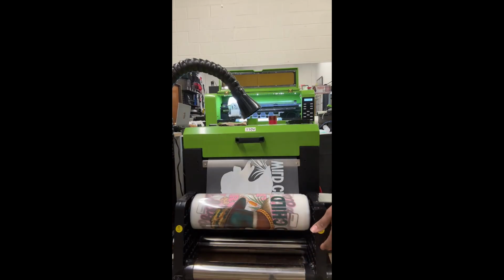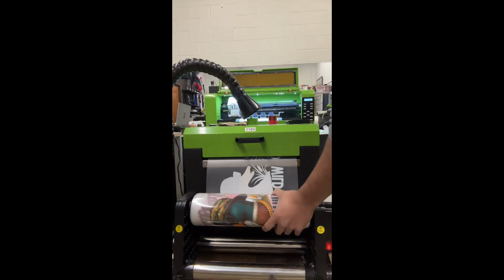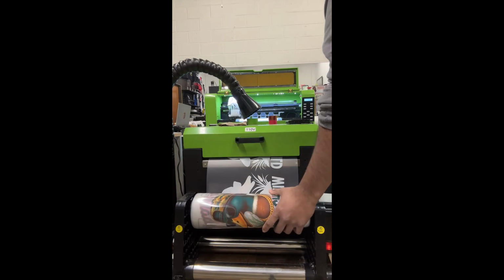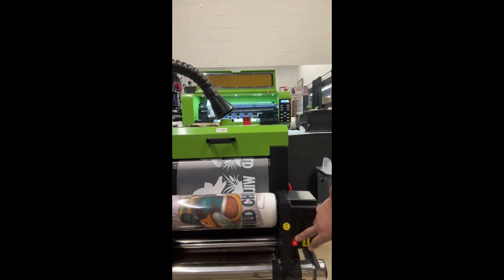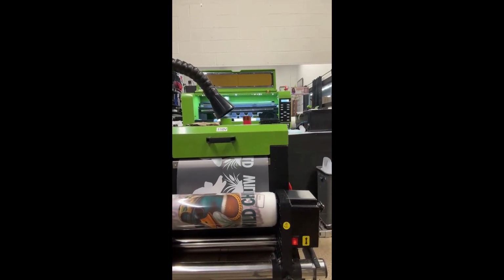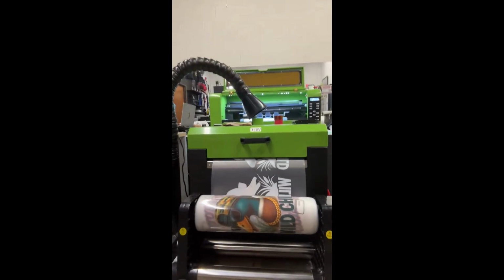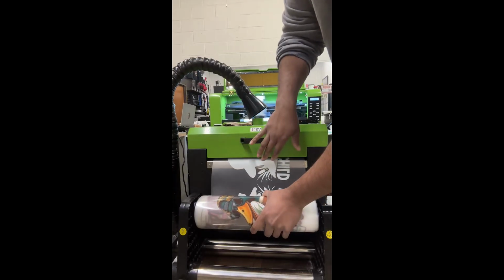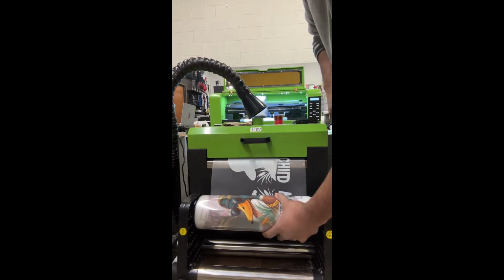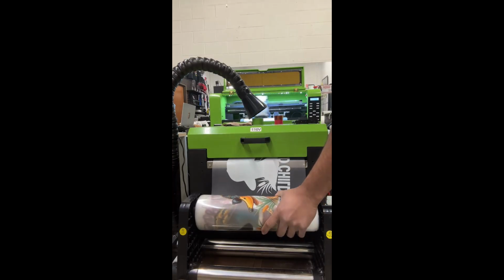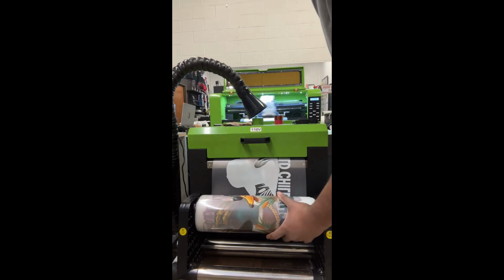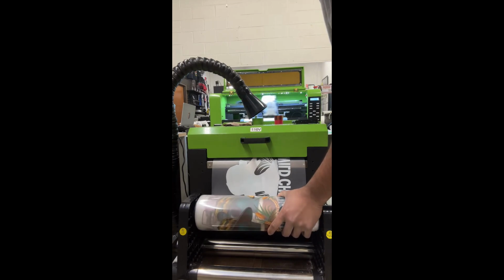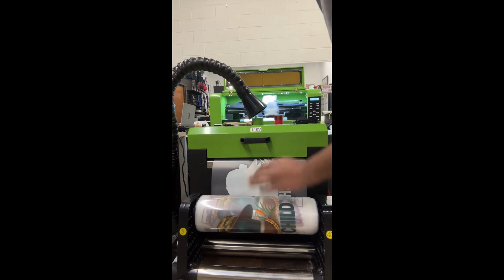I can actually manually move this at this point. To do that, we toggle this from the feed mode to neutral so that it doesn't strip the motor. When it's in neutral, I can just manually pull this through, but I can't go too fast. We want to make sure this is pure. Everything is nice and pure.